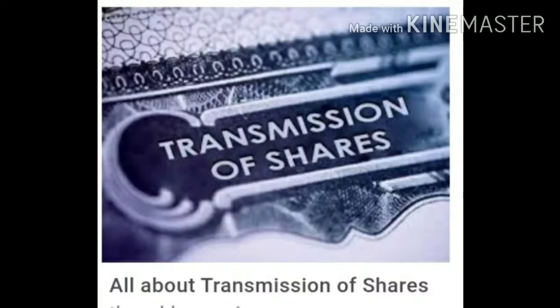Transmission of shares means passing of title to the shares by operation of law, inheriting due to death, insolvency and lunacy of the shareholder. Point number 1, in case of death: if the shareholder dies after making a will, the person named in the will is the legal heir, and the shares are transmitted to him.